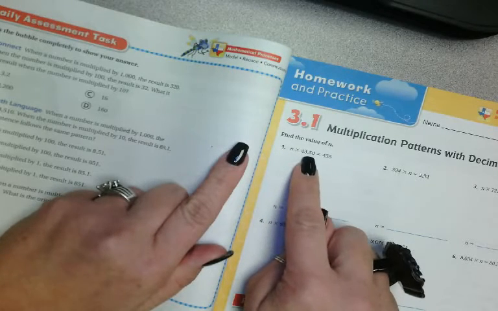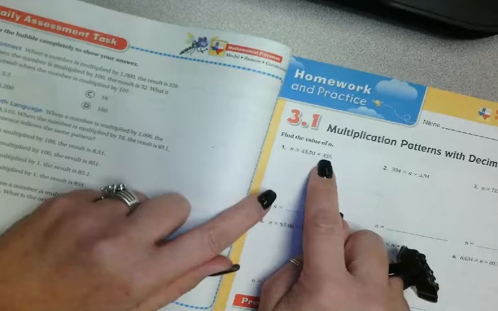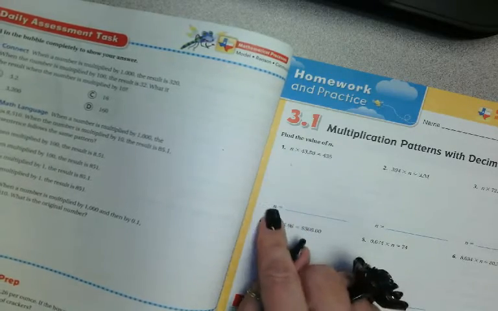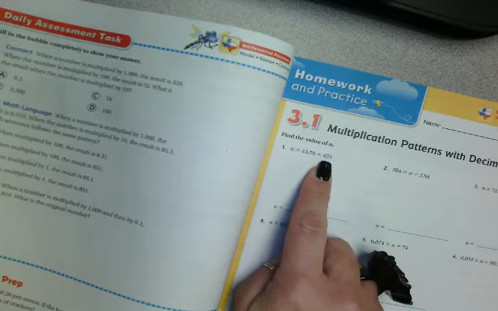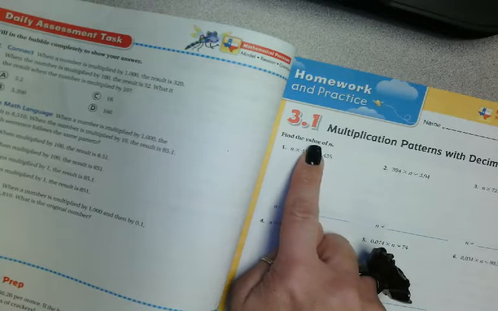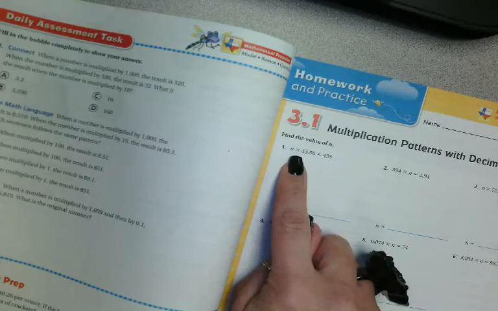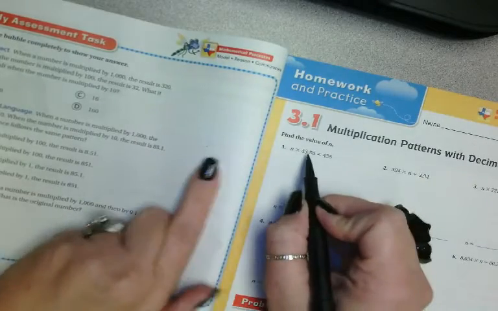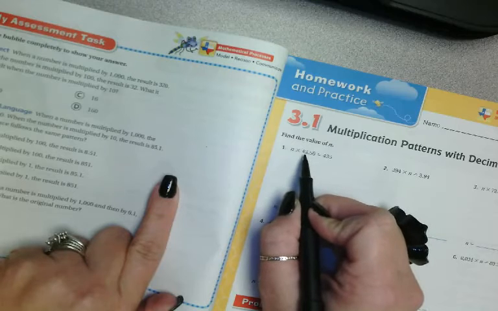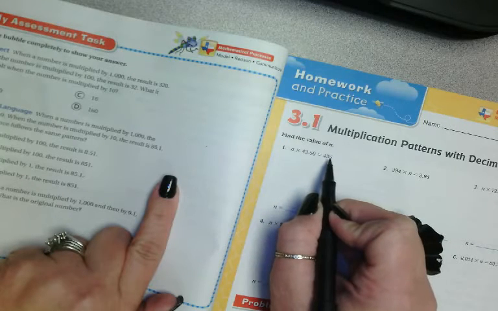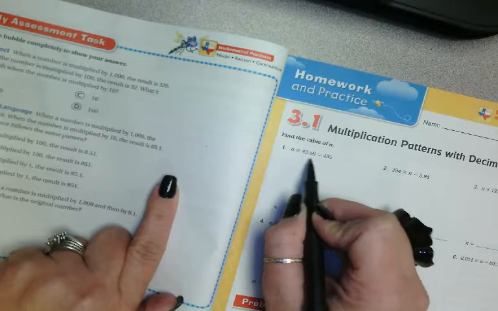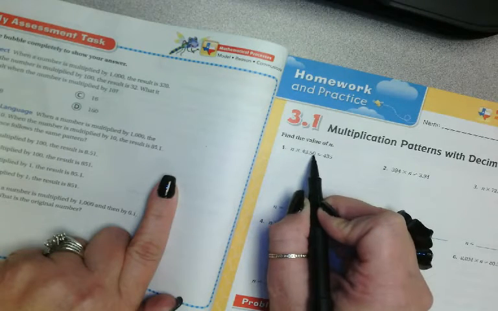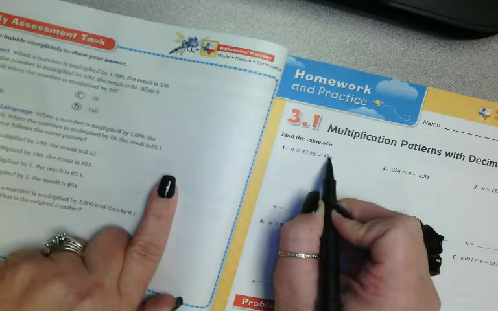43 and 5/10. And they tell you what it equals. This little n right here just means what would we replace the n with to make this a true statement. So we're trying to find out what the value of n is. So since we're using what we already know about moving decimals, in our answer we can see, if we look at our factor of 43.50 and then we look at our product, it goes from a decimal to a whole number, and I can see that my decimal has just really moved one place to the right. It's only moved one place to the right.